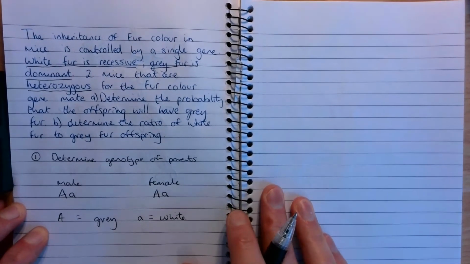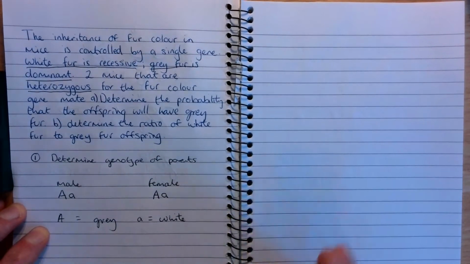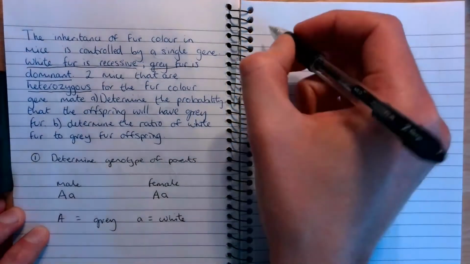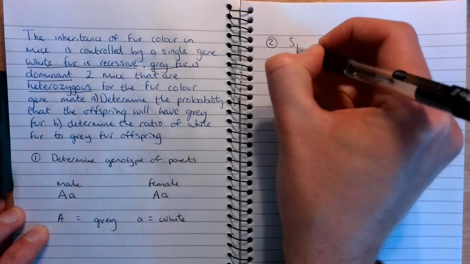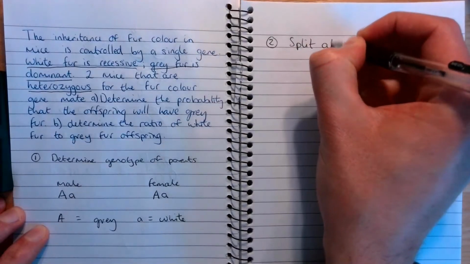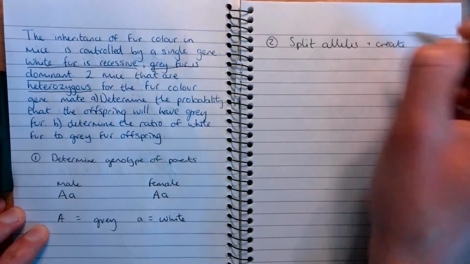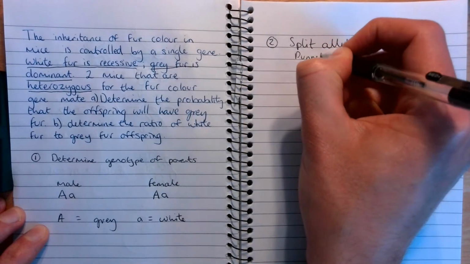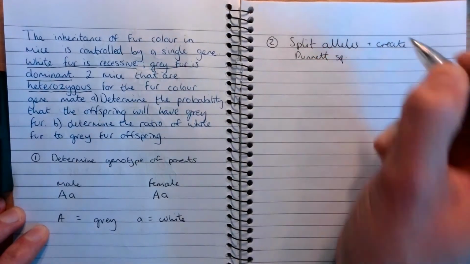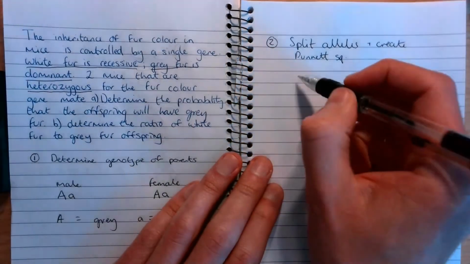Okay, after we've done that, we then create a Punnett square. So we split the alleles and create the Punnett square. So that looks a little bit like this.